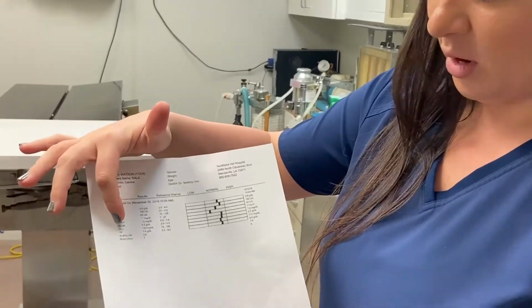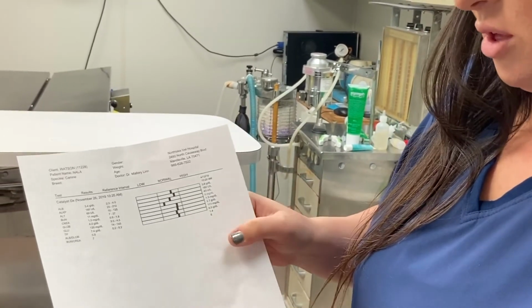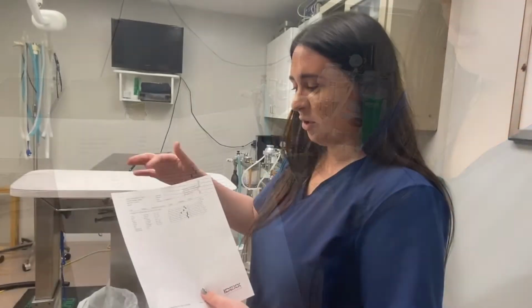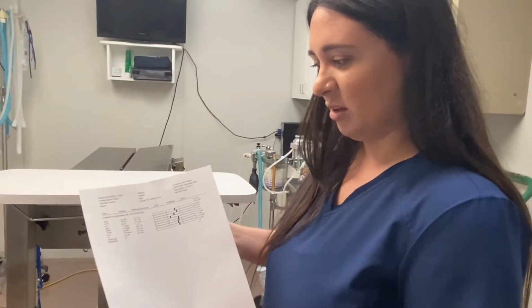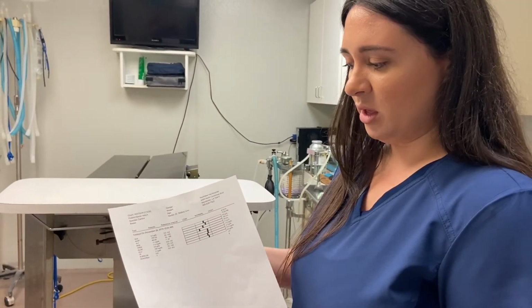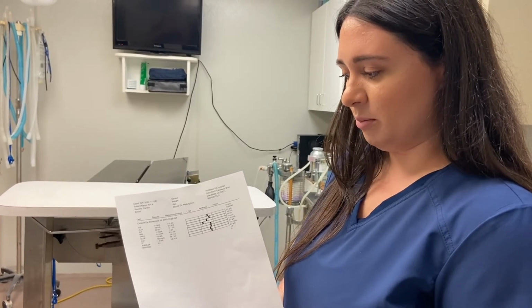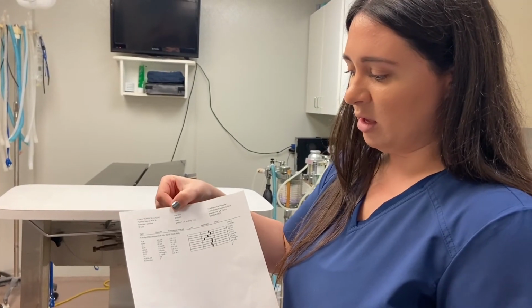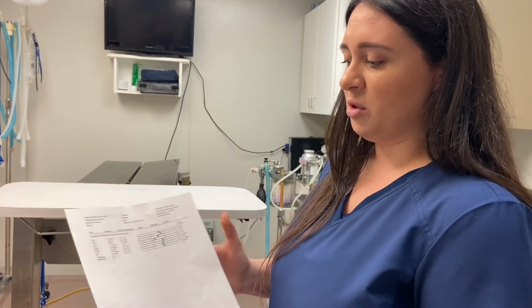And her BUN and creatinine are in normal levels, which indicates she's not dealing with any renal disease. And her globulins are in normal level, which indicates she's not dealing with any inflammation or neoplasia. And her glucose is normal, which means she's not dealing with diabetes. And her total protein is normal, which means she's euhydrated.